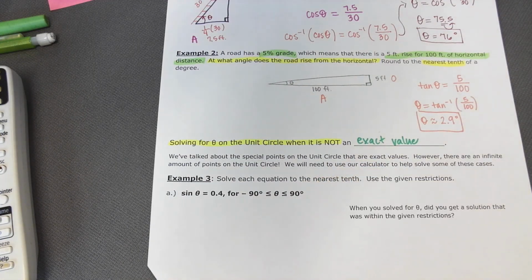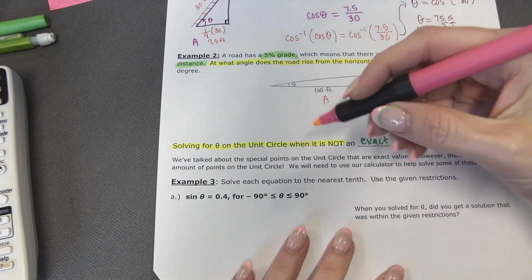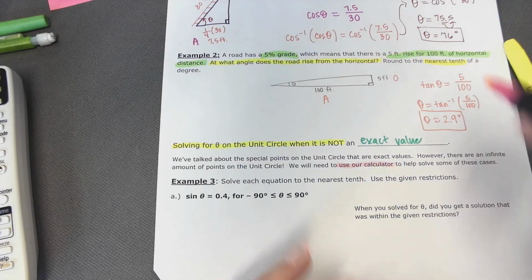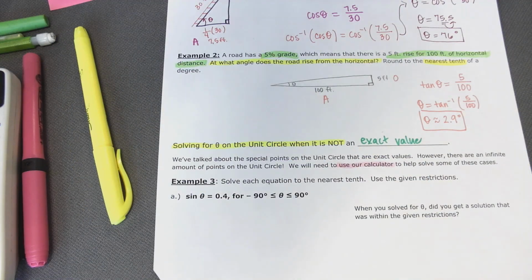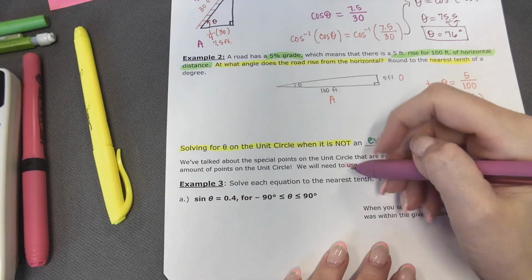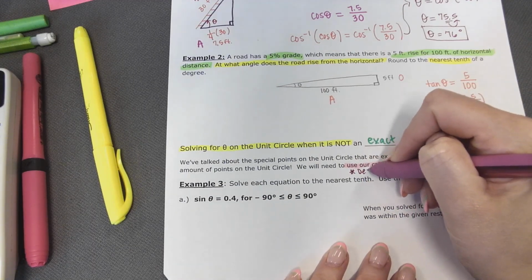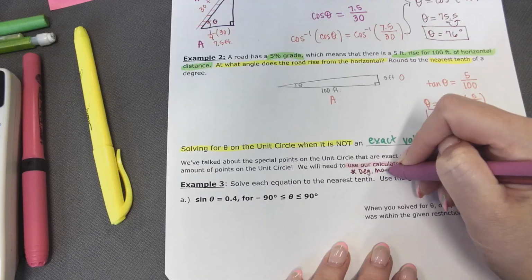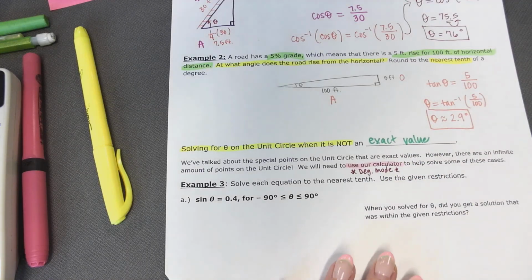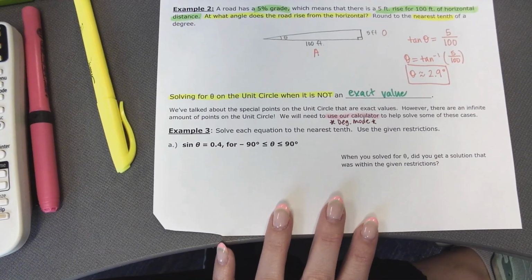We've talked a lot about the exact values, pi over 6, pi over 4, pi over 3, but there are an infinite amount of points on the unit circle. So we're going to use our calculator to help solve some of these cases, and we're going to keep it in degree mode. When you go up to pre-calculus or trig, you'll do more in radian mode, but this year we're going to do more in degree mode.